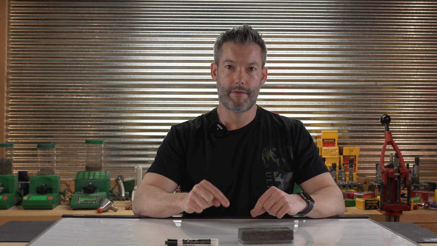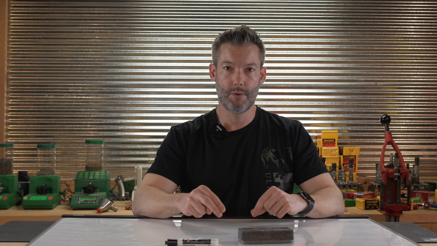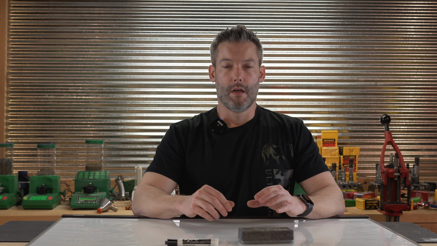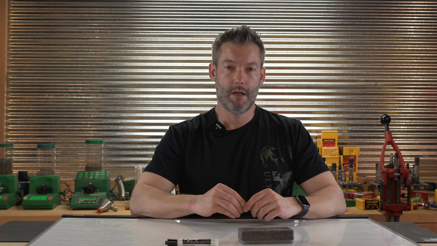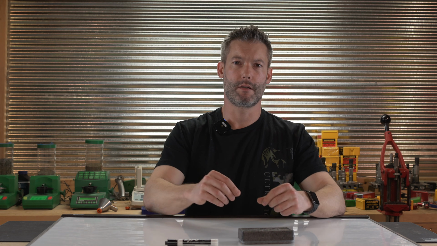My overriding favorite form of load development is doing a true ladder test. Now, I could point you in the direction of Creighton Audet's ladder test. A lot of the information, for whatever reason, is very hard to find on the internet. I remember reading about it years and years ago. I would say 12 years ago I was reading about it. But some of that information is gone.